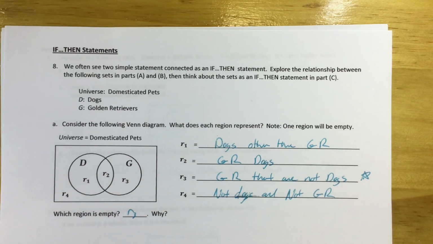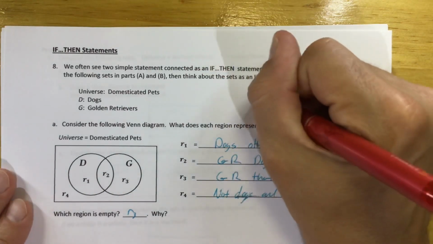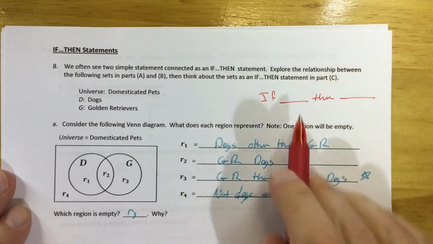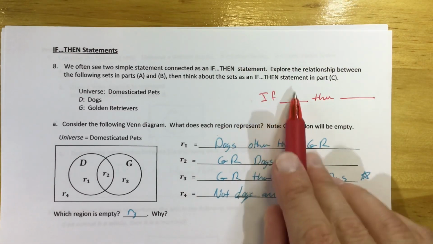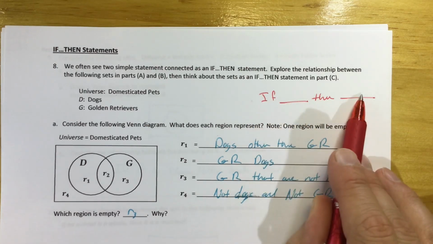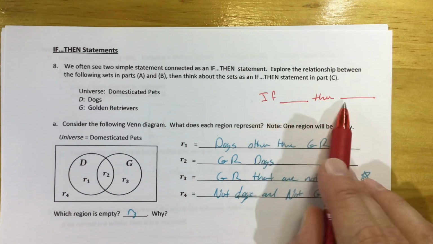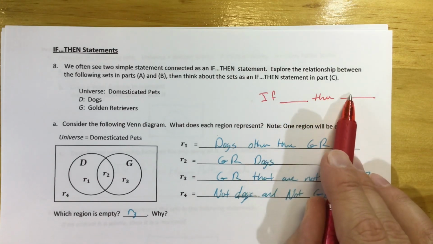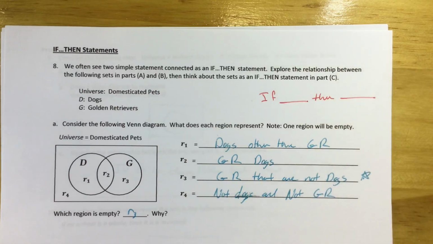Whatever is in the if blank spot, let me just write that down. So you have if blank, then blank. If something is here, like it meets this requirement, then it automatically takes on that requirement that would be here. It's if something meets one requirement, then it automatically is going to be the other one, and you'll see how that looks graphically.